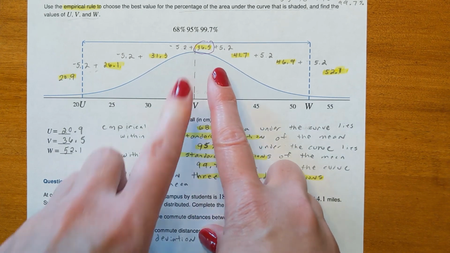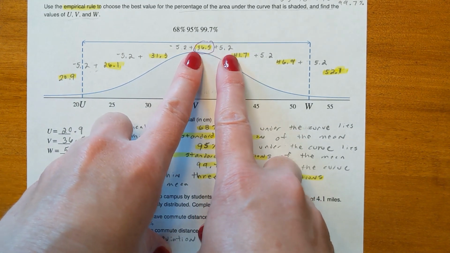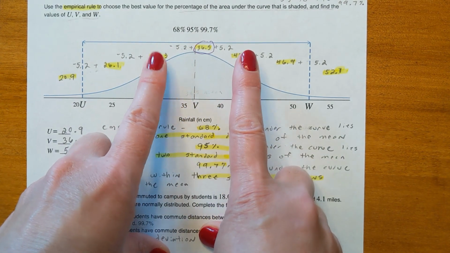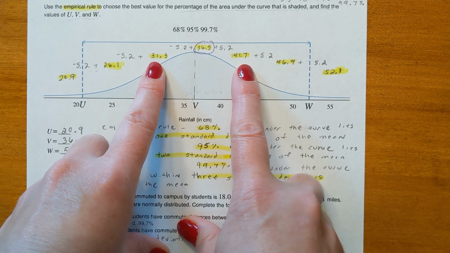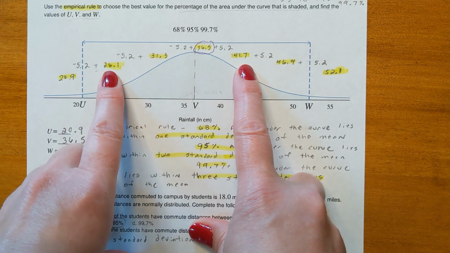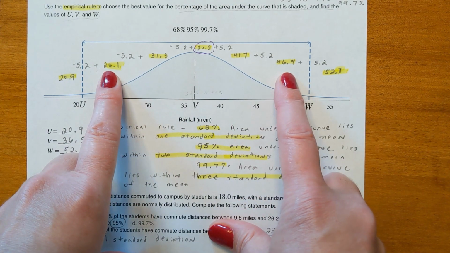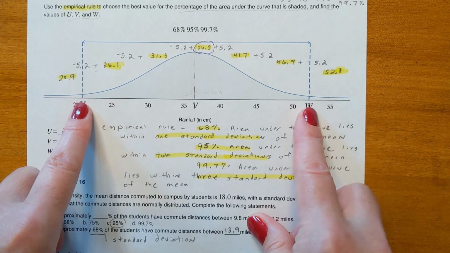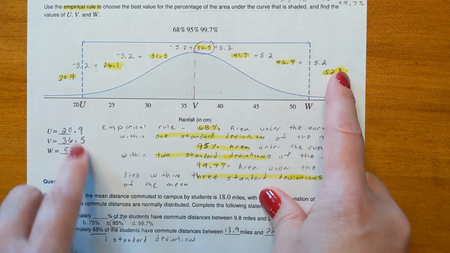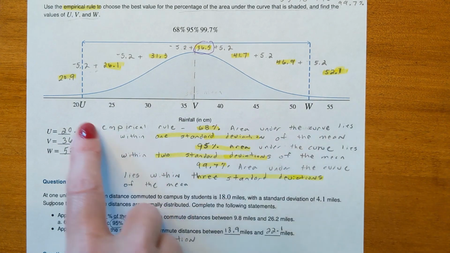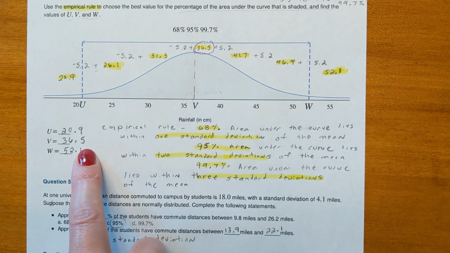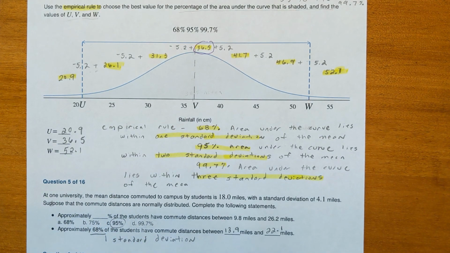All right, so going out 1 standard deviation each way, adding 5.2 and subtracting 5.2 from the mean, takes us to 31.3 and 41.7. Again, add and subtract 5.2, which takes you to 26.1 and 46.9. Do it again, and it takes you out to 20.9 and 52.1. So we went out 1, 2, 3 standard deviations to do that. And again, V is the mean, which is 36.5.